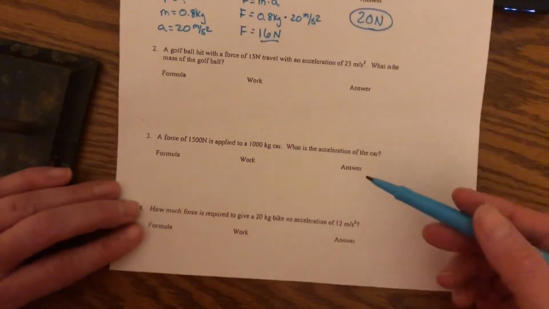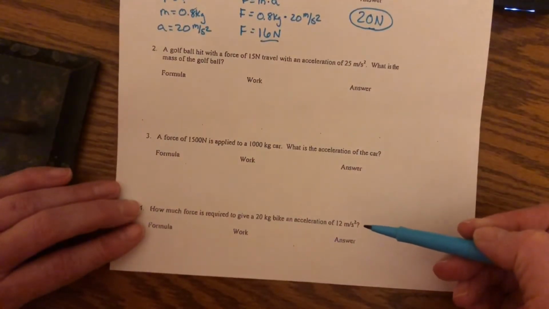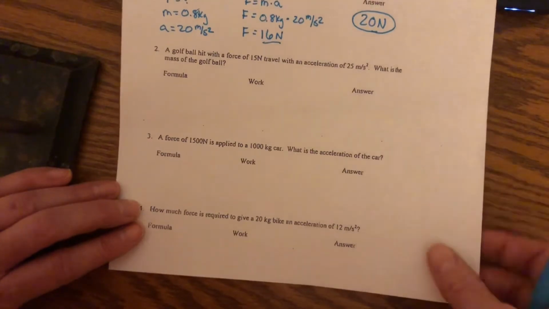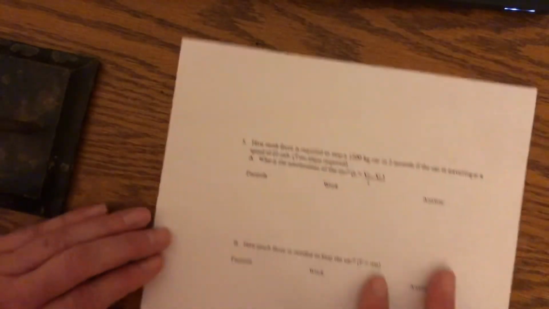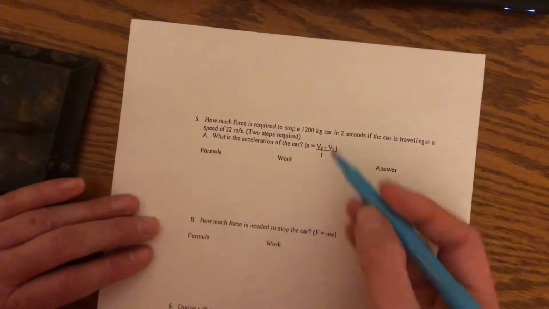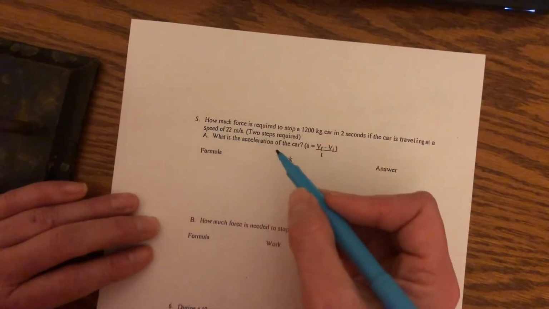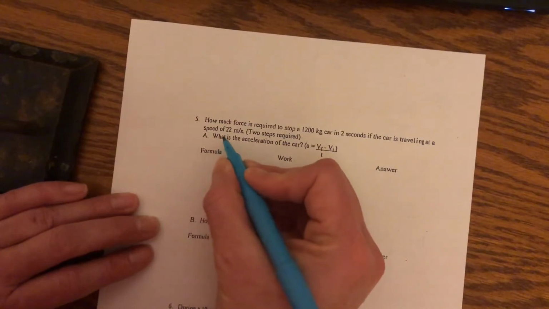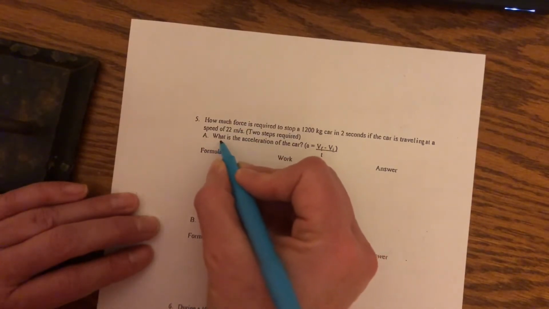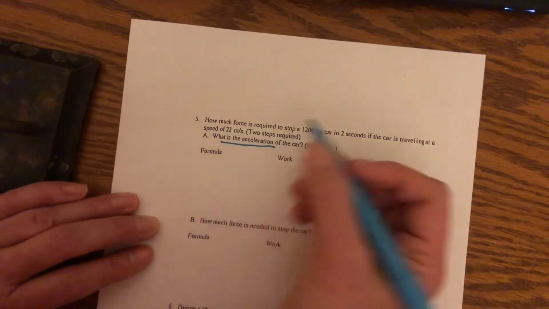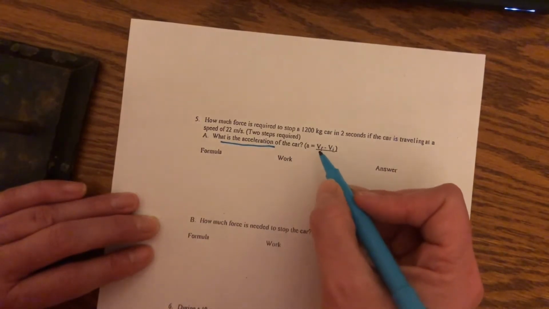We've been running through a lot of these problems, so you should be able to handle this worksheet. There's a couple things I wanted to go over to give you a little bit of help. For number 5, it's a 2-part question. For part A, what is the acceleration? It gives you this formula for acceleration.